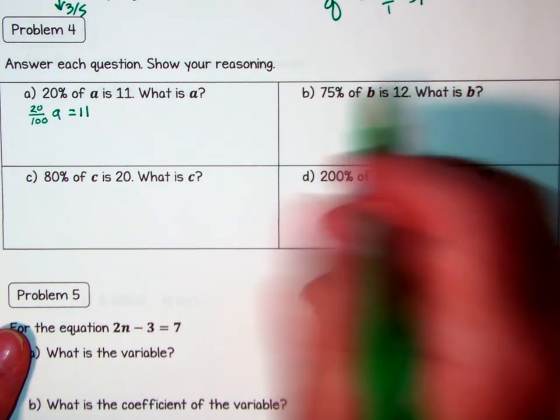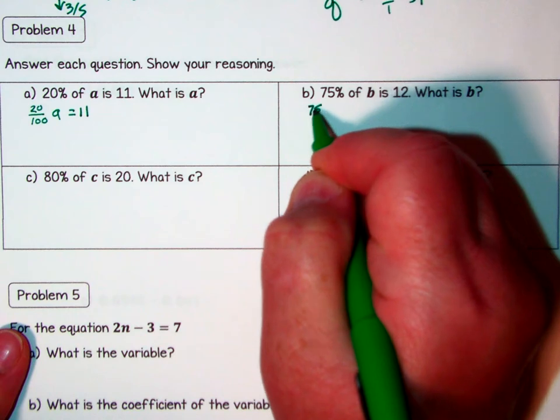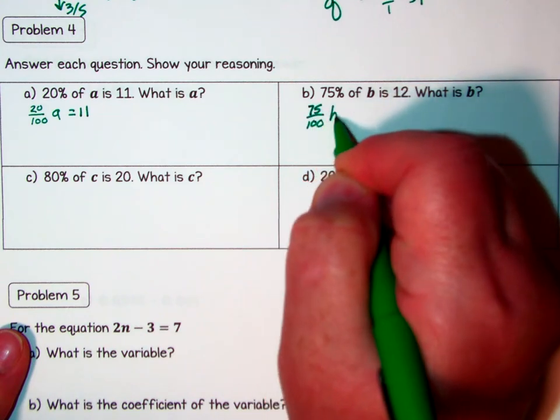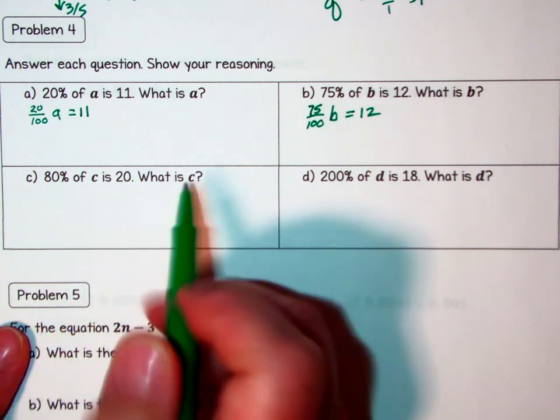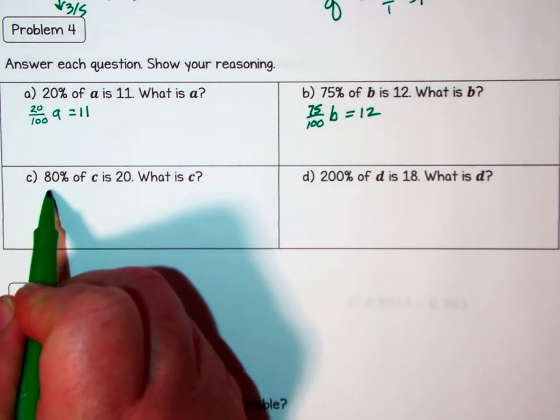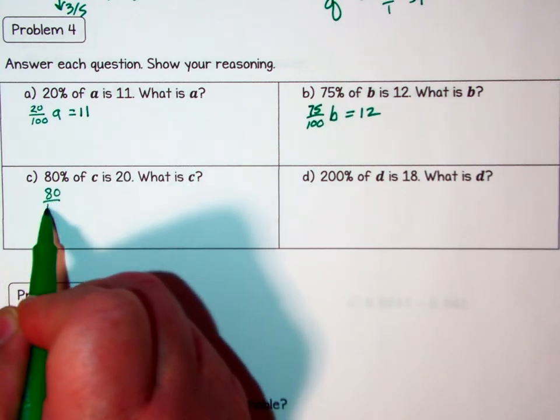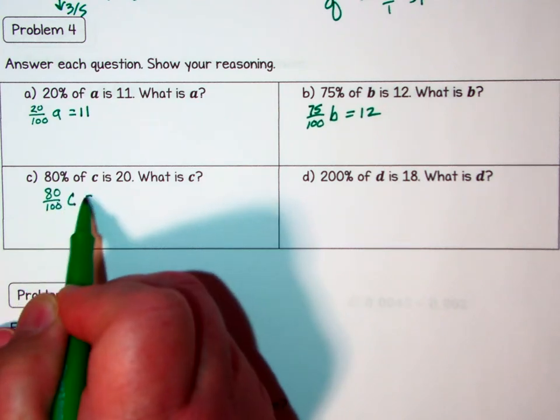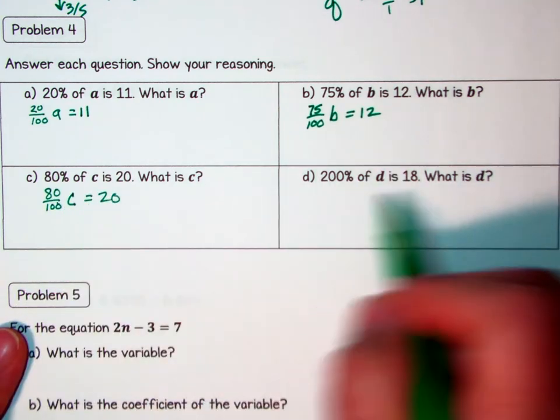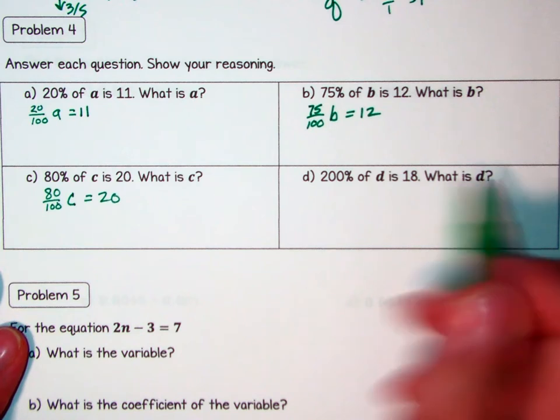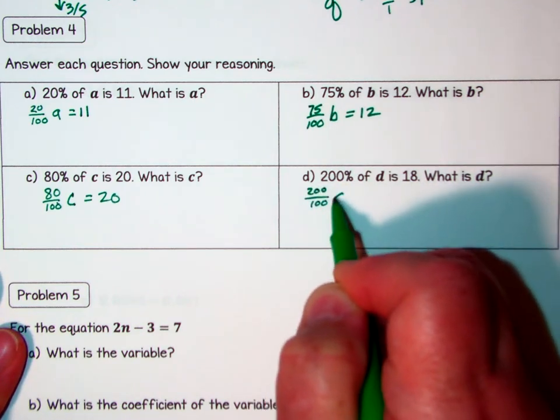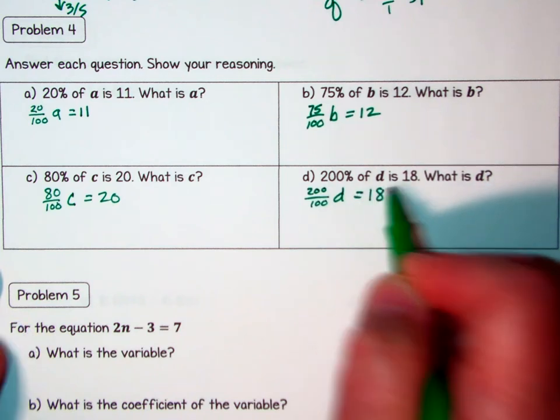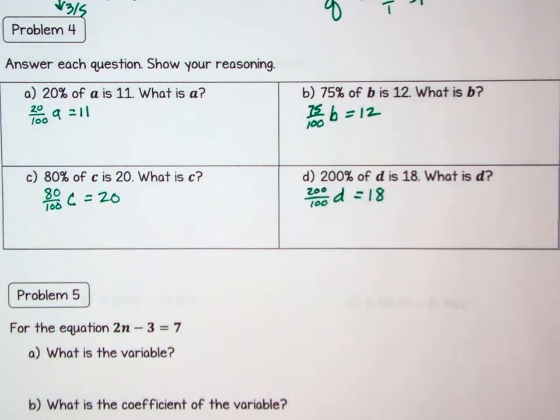75% of B is 12. So 75 hundredths B equals 12. 80% of C is 20. So 80 hundredths times C equals 20. And our last one, 200% of D is 18. So 200 hundredths times D equals 18. All right, so I've got all my equations.